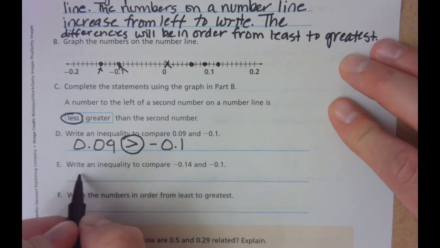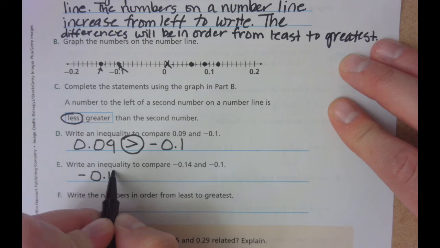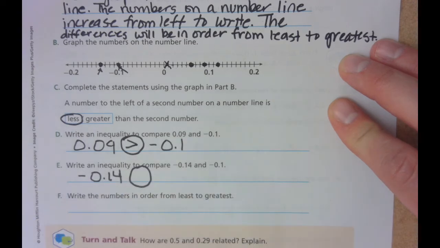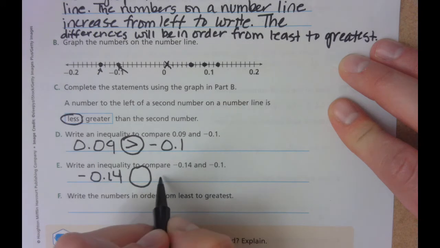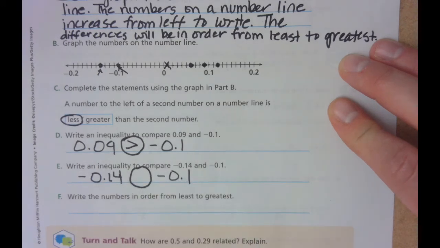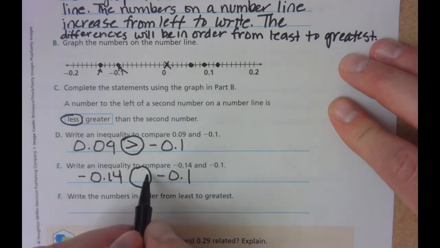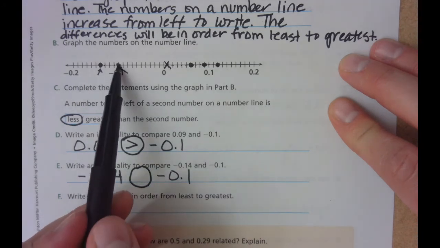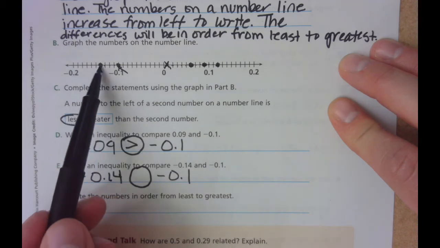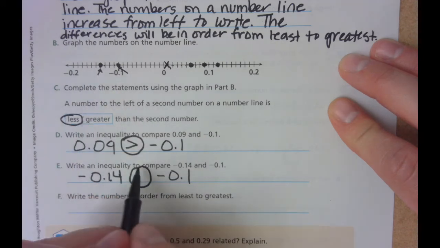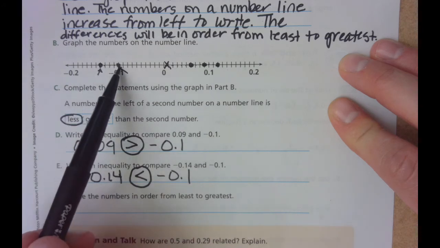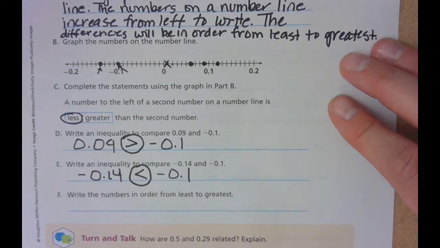I'm going to do this. There's my negative 14/100. I'm going to put a circle there so I can put my inequality symbol in there. And then negative 1/10. In this case, since the negative 1/10 is closer to 0, and the negative 14/100 is farther to the left, it means that the negative 0.1 or 1/10 actually has a little bit more value.